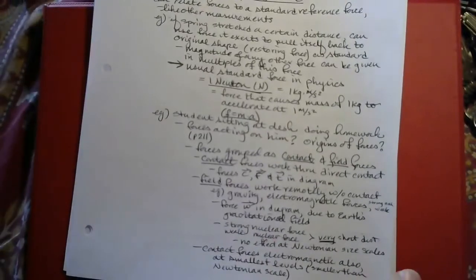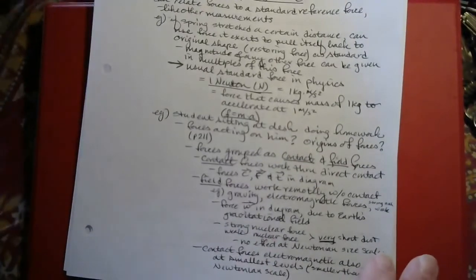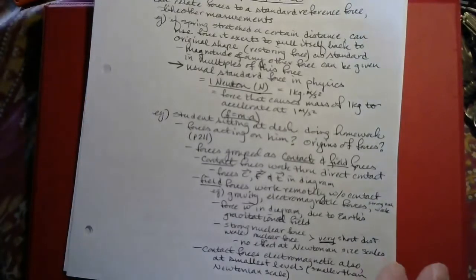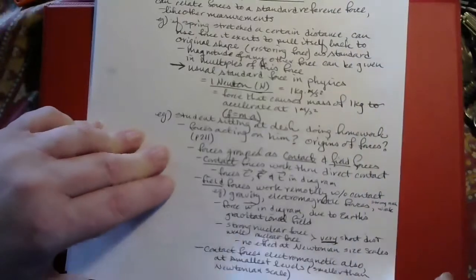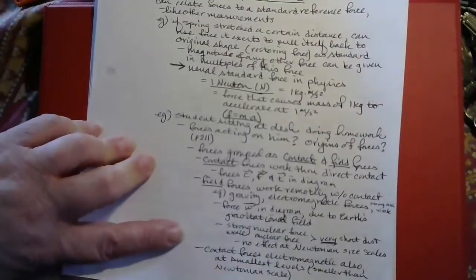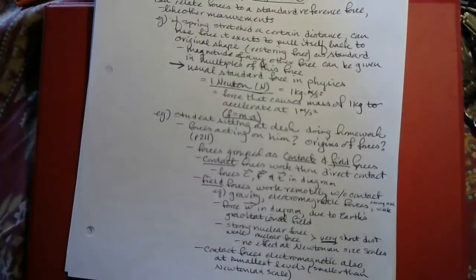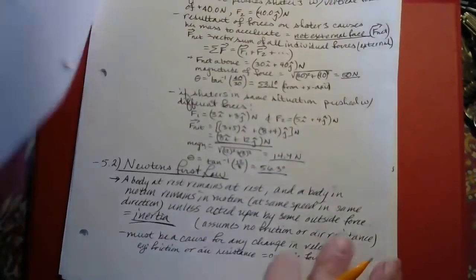Like I said, Newtonian physics doesn't really work at any level below about the size of an atom. Technically, most contact forces are also electromagnetic forces at the smallest level, but that's also smaller than Newtonian scales, so we don't need to go into that.